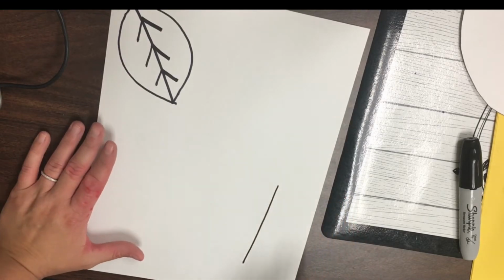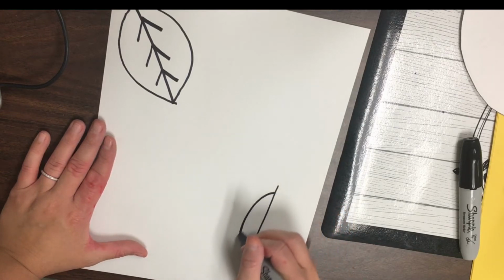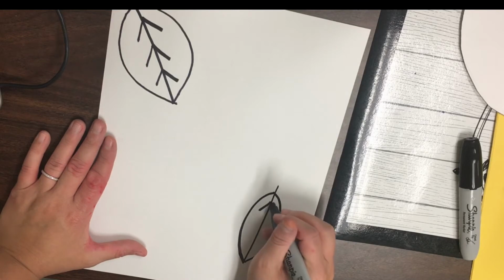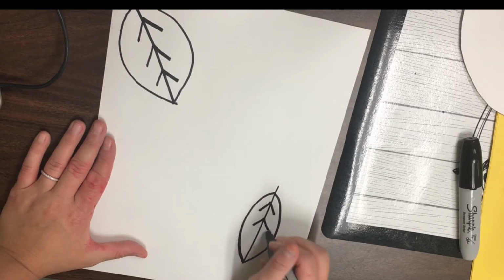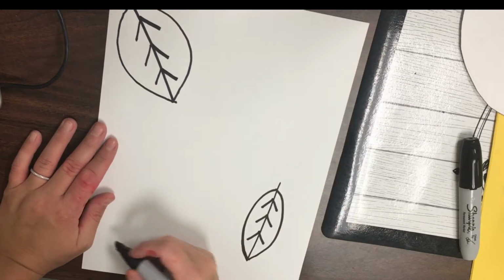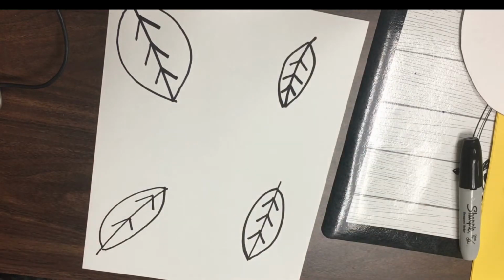Start with your line, then do your curve, and then do your diagonal downwards lines that are basically just V's. I'm going to do one in each corner. Great friends, now that I have that done, as you can see by working around each corner, I was able to fill some space and help my eye move around.